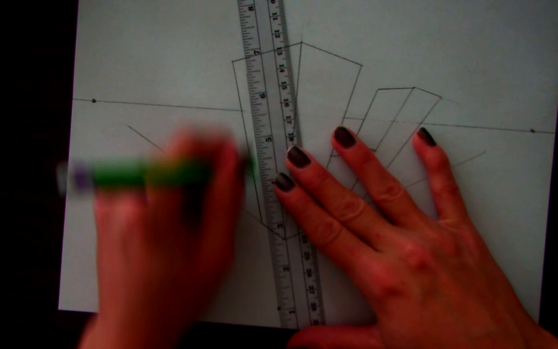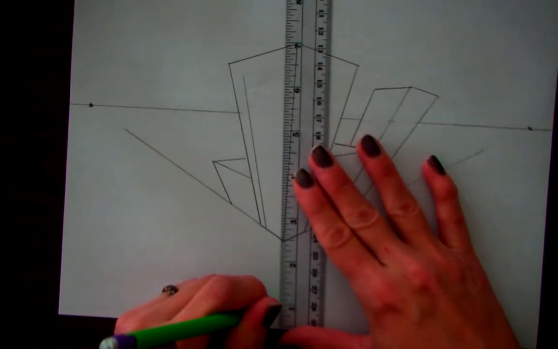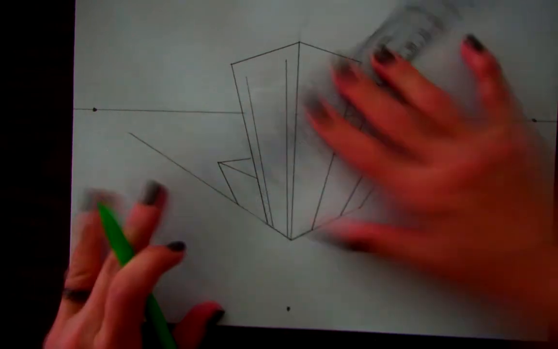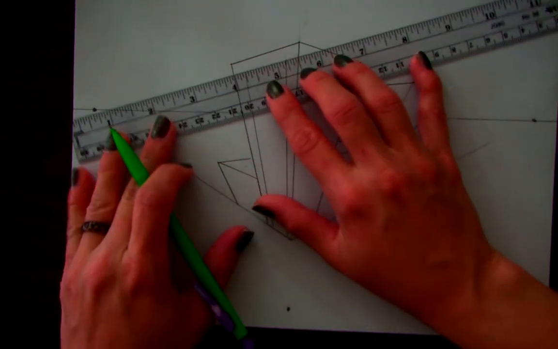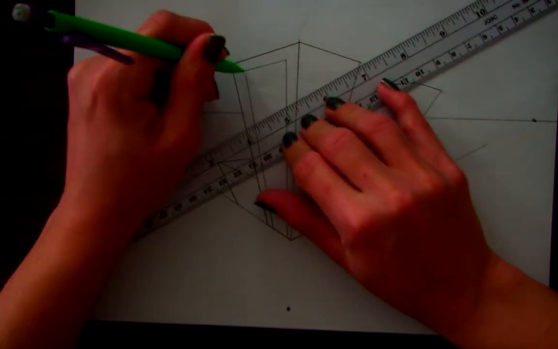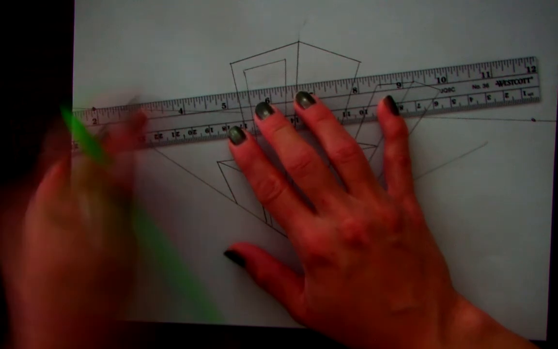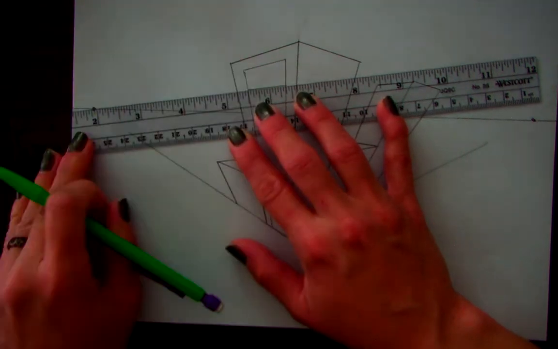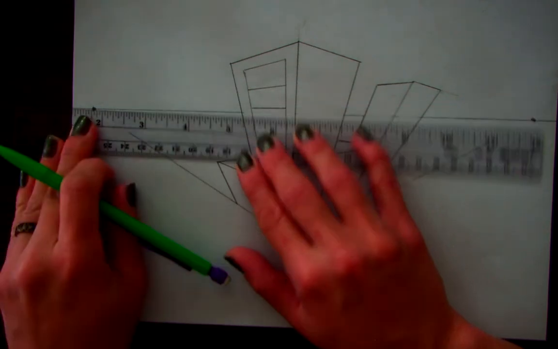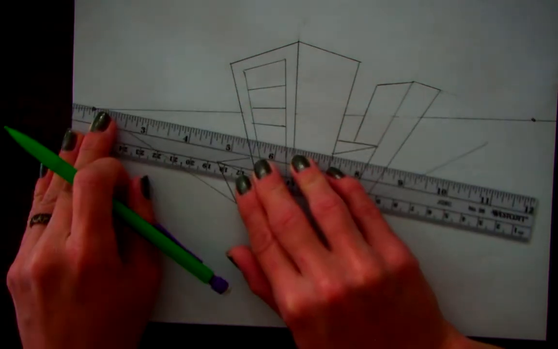So if I had a big row of windows here on this building, and then if I were to do different floors, they would all slant back towards that left vanishing point.